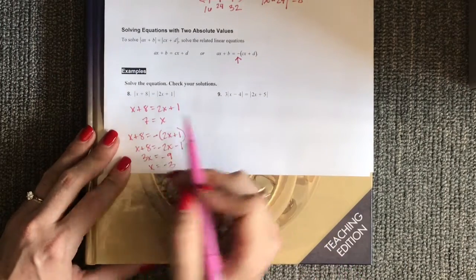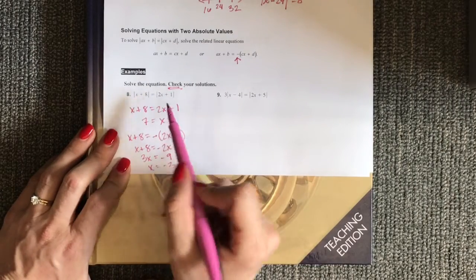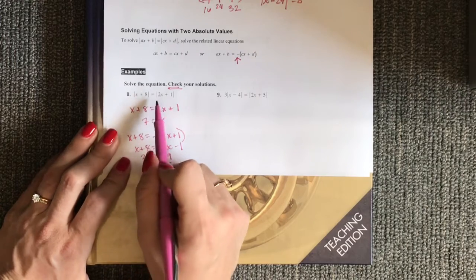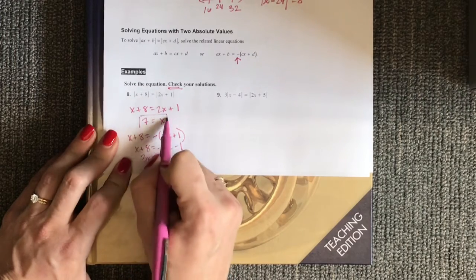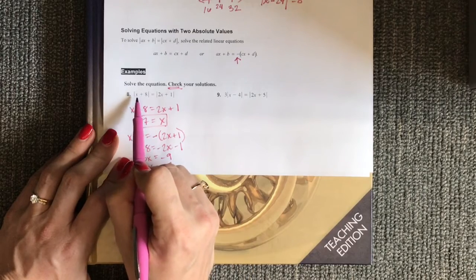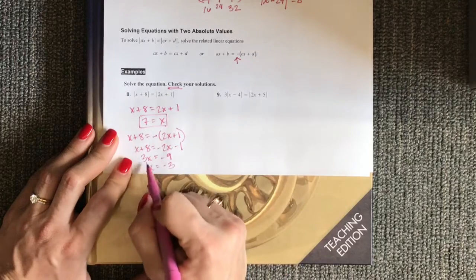And here you want to really start checking. It's really important anytime you have variables on both sides. So if you plug in 7, then you get absolute value of 15 equals absolute value of 15, so that's good. If you plug in negative 3, you get absolute value of 5 equals absolute value of negative 5, which is also true.